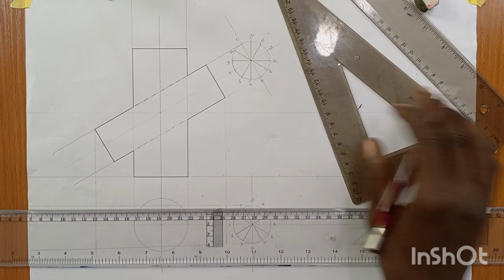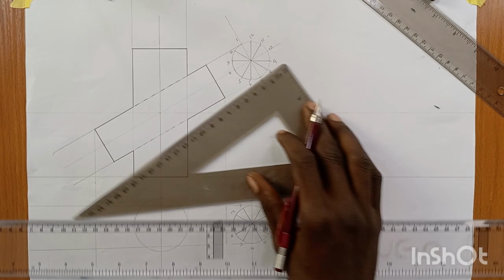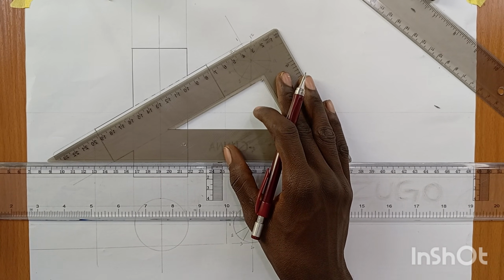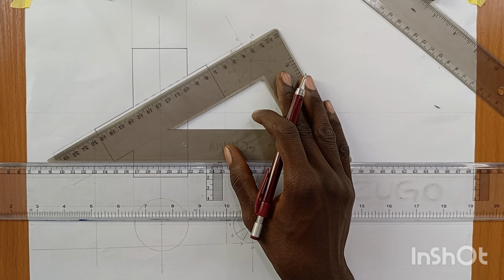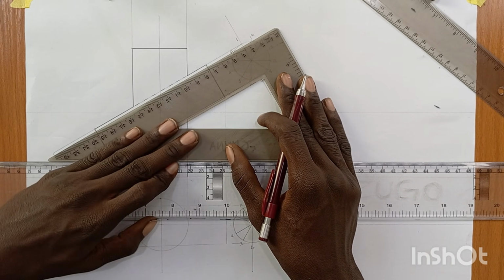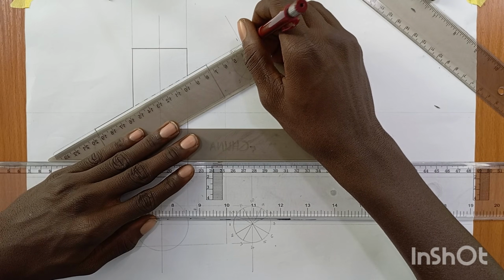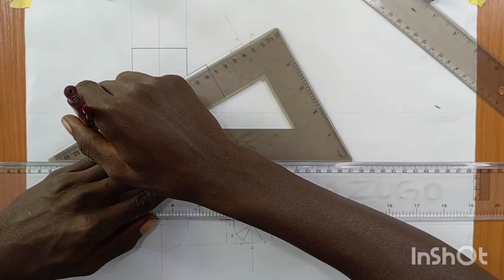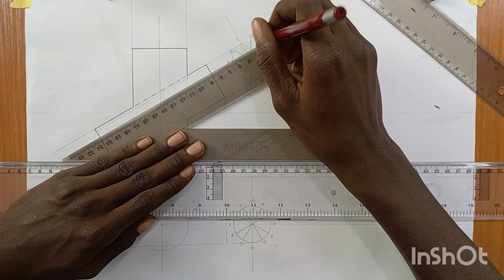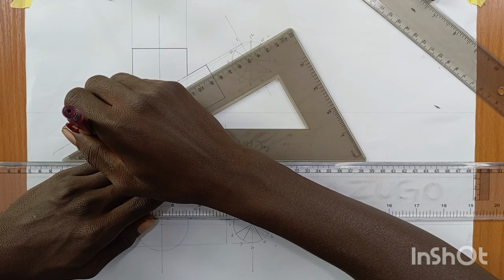So, now let's project our line from here. Using your 30, 60 degrees set square, you just connect it. If, for instance, the cylinder penetrates at 45 degrees, you're going to be using a 45 degrees set square. Or if otherwise, you are going to be using a protractor. So now, let's take this down. Point 12 and 2 are at the same points. So now point 11 and 3 also touch each other. Take 3 and 11 downward.